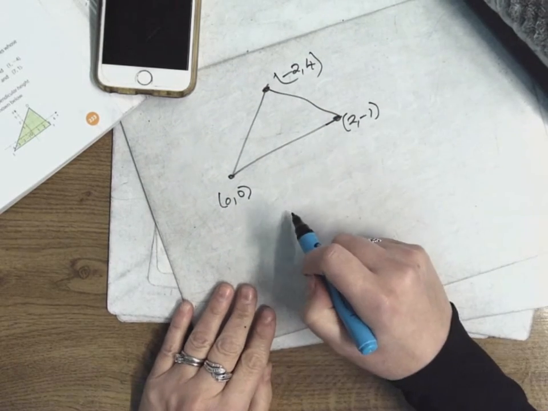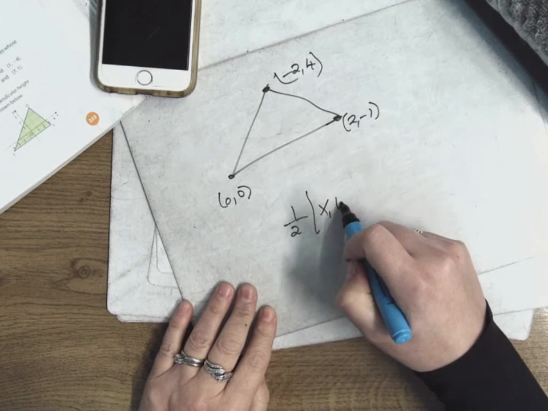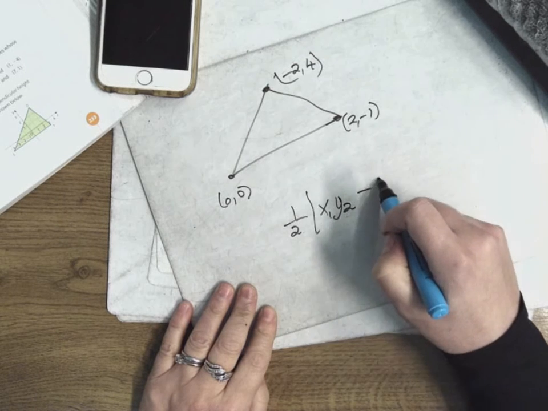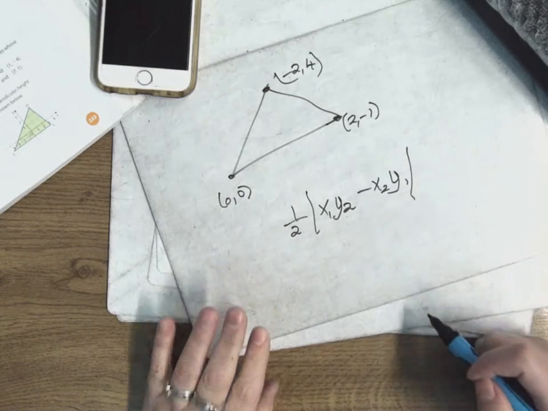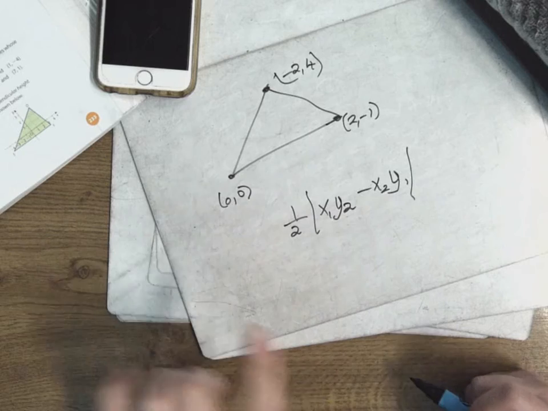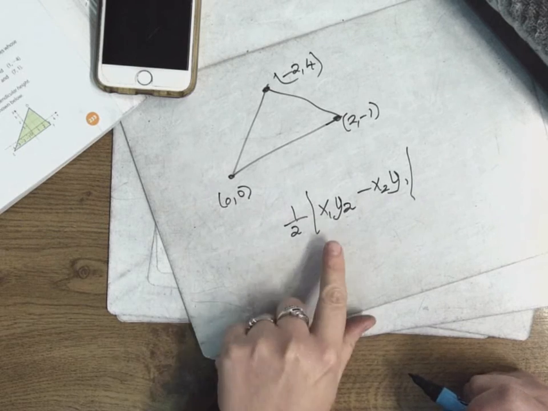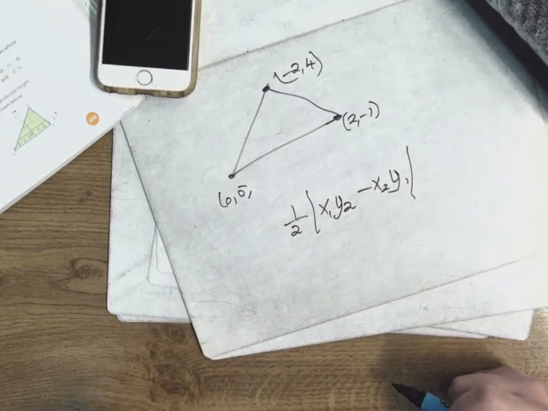So the area of a triangle is a half times the absolute value of x2 y1 minus x1 y2, and it is in the log tables. Now how many points do I need to fill out this formula? 2. x1, y1 and x2, y2, agreed? But there's 3 points. So what's the story?